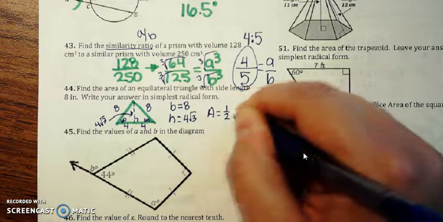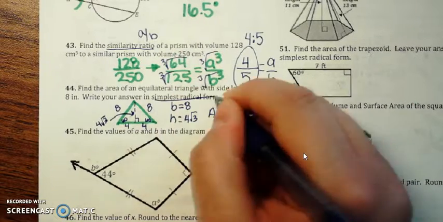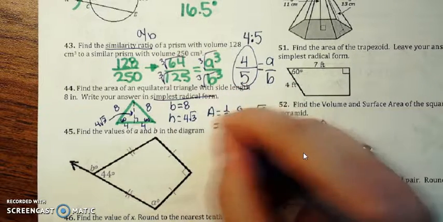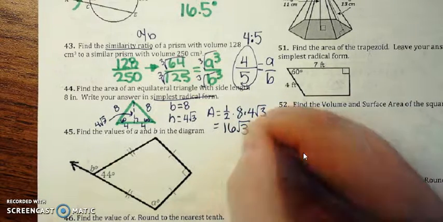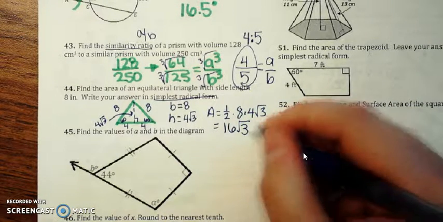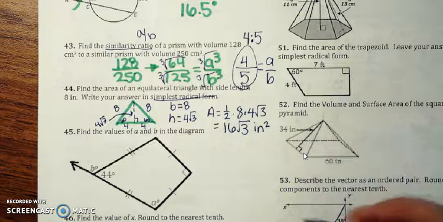Area, 1/2 base times the height. We're going to leave this in radical form. So I'm just going to do half times 8 times 4. So we're going to get 16 times the square root of 3, and this guy would be square inches. So inches squared for your answer there.